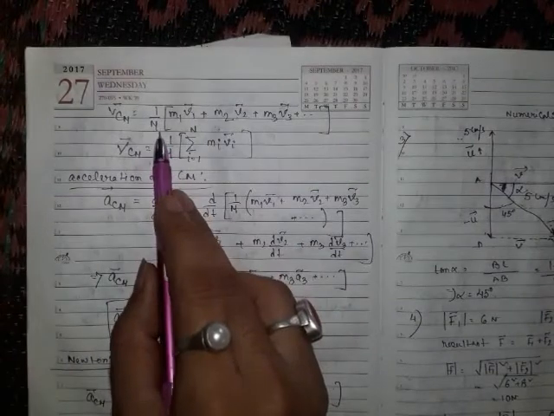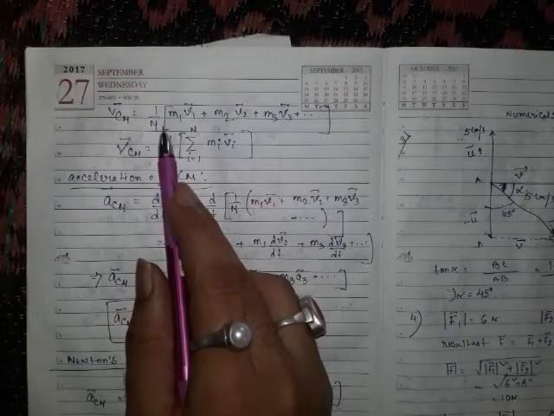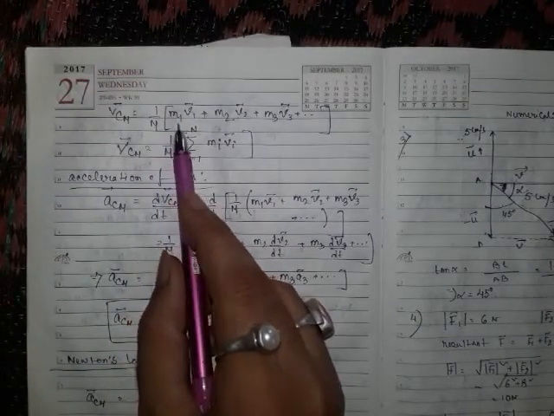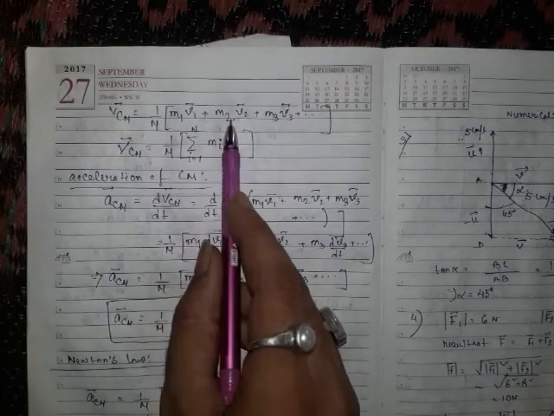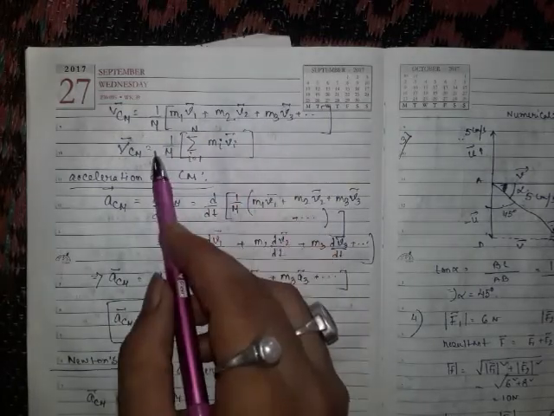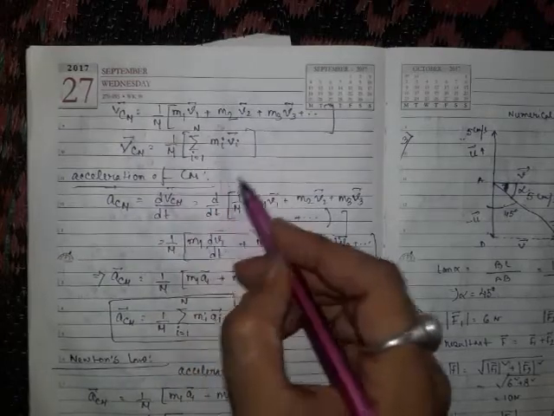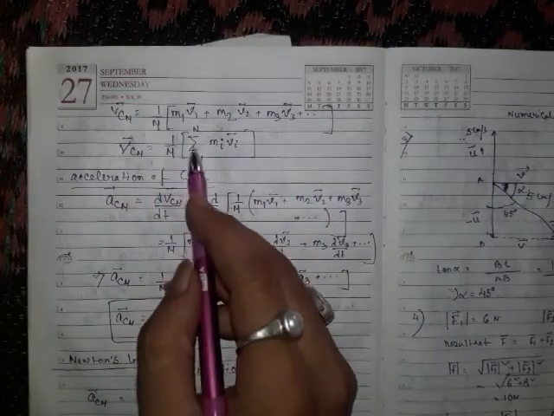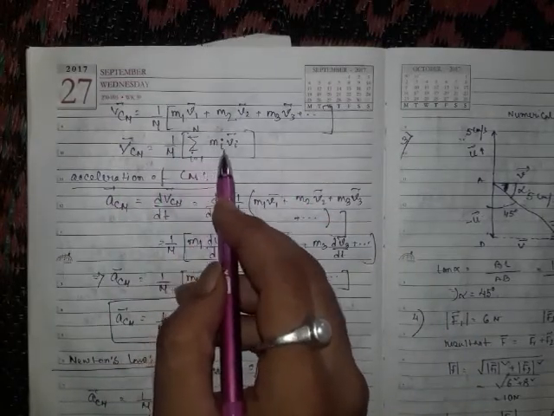VCM is your 1 by capital M, that was taken outside of the differentiation, times m1 v1 plus m2 v2 plus m3 v3. Okay, so similar formula like RCM, VCM will be 1 by M summation of i equals 1 to n of mi vi.